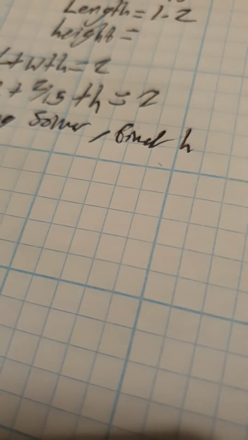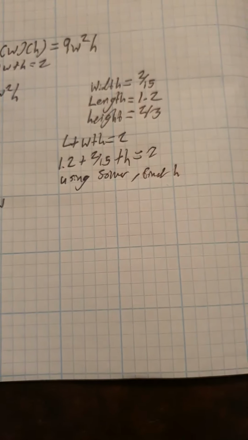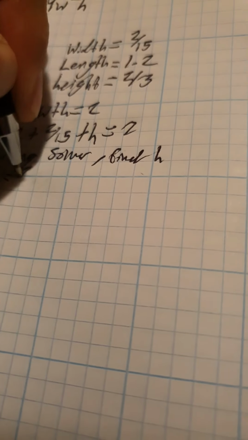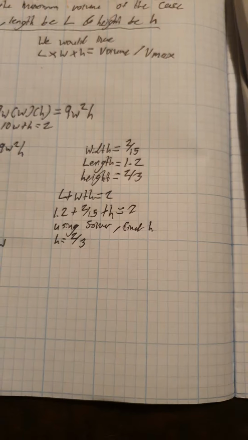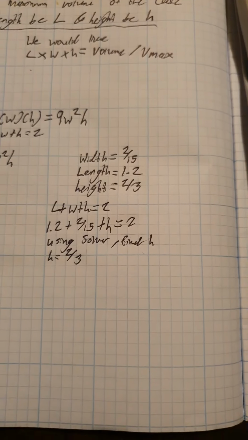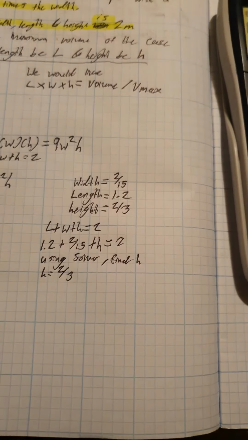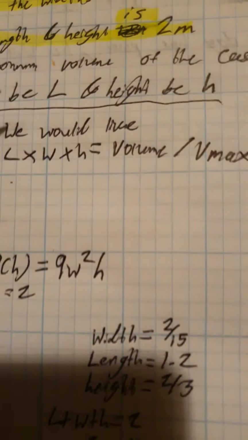Find H. So H equals 2/3. Now that we've done this, we've found our width, length, and height. Yes, I'm very happy. We get to do the volume, so we get to do this.